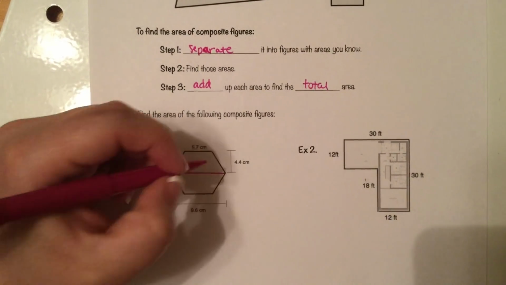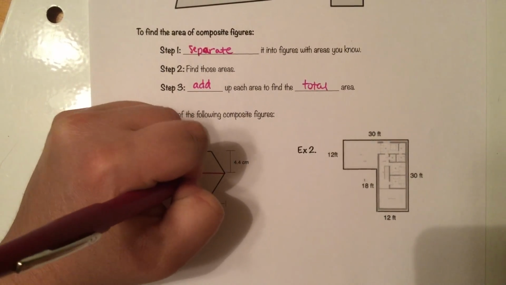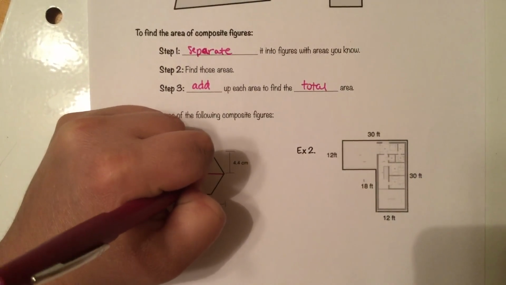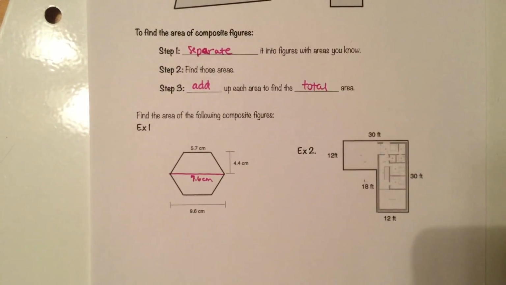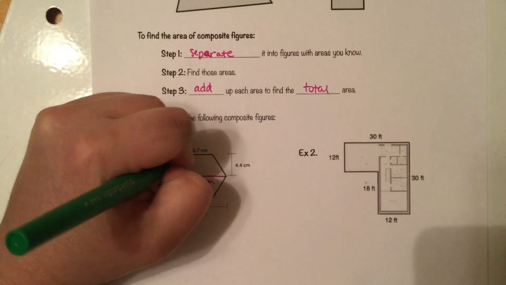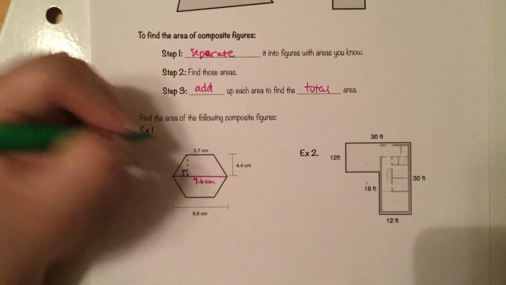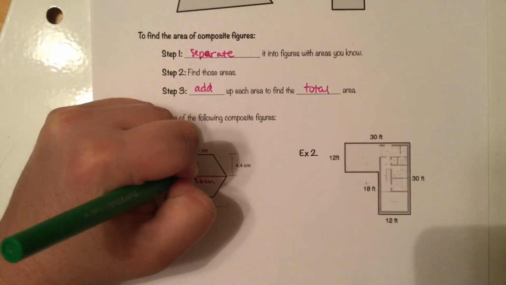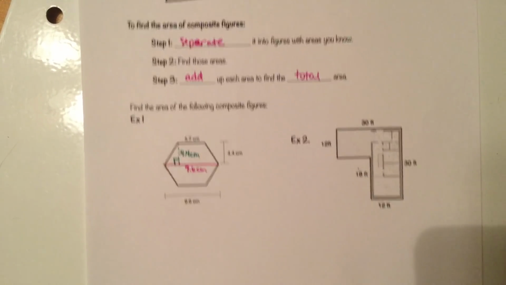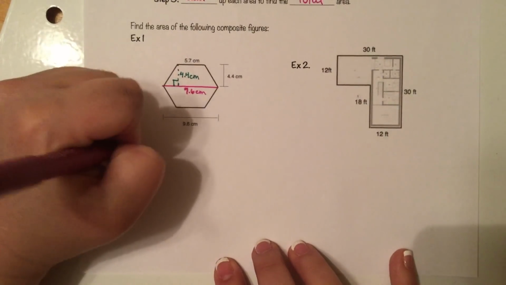Well, we can find the area of, because we know that this base right here is 9.6 centimeters. We know that the perpendicular height is 4.4 centimeters, and we know that the second base is 5.7 centimeters. So we're going to go ahead and show our work.